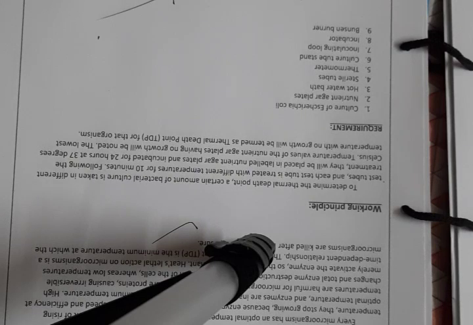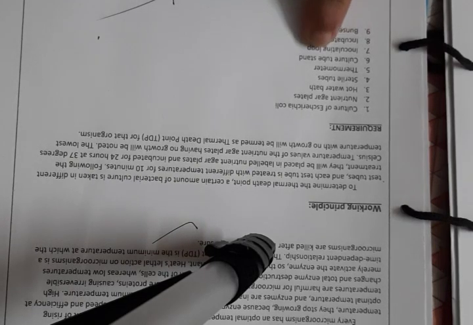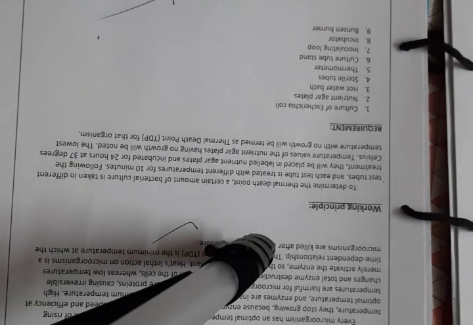And then we need the culture tube stand. And then what do we need? We need an incubator. Yes, we need an incubator for allowing it to grow at 37 degrees Celsius for 24 hours.